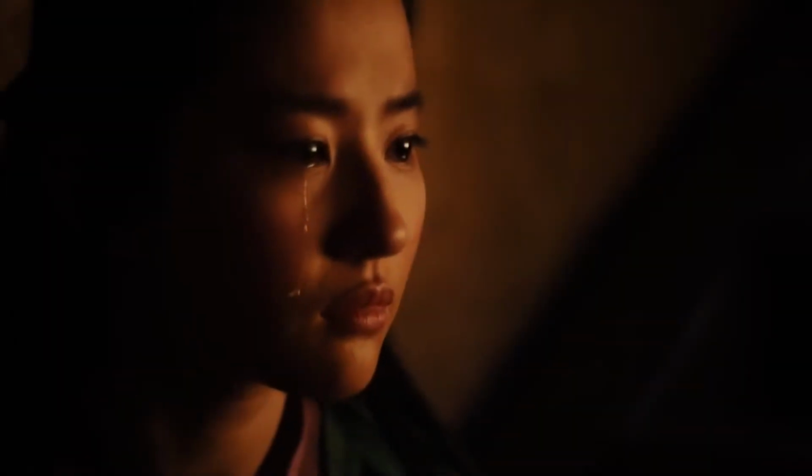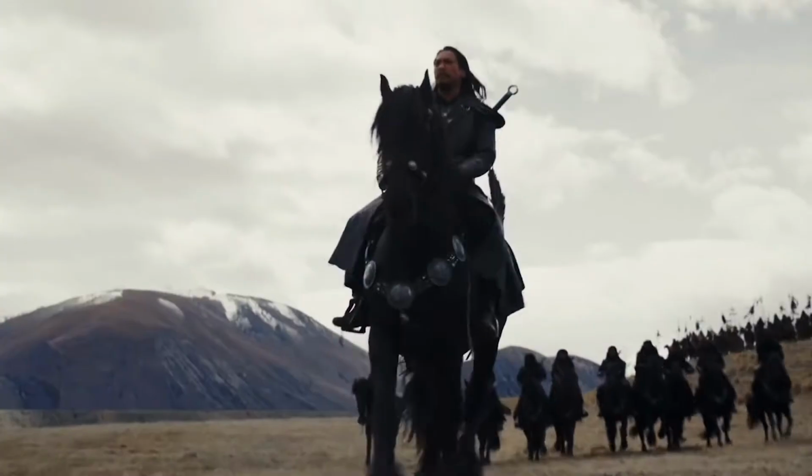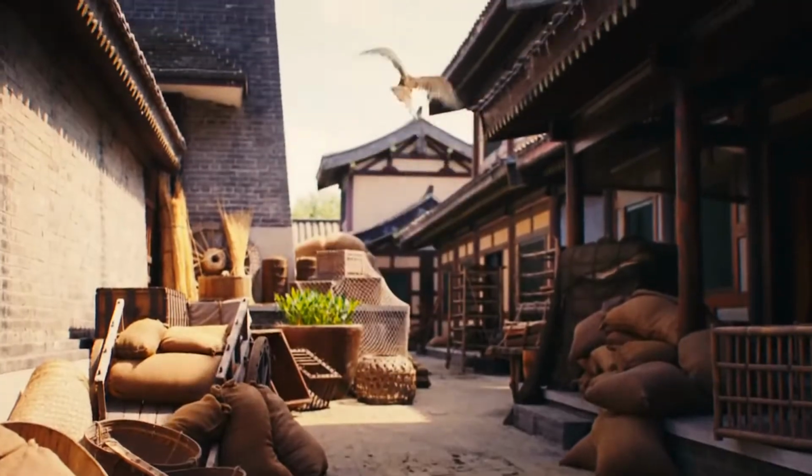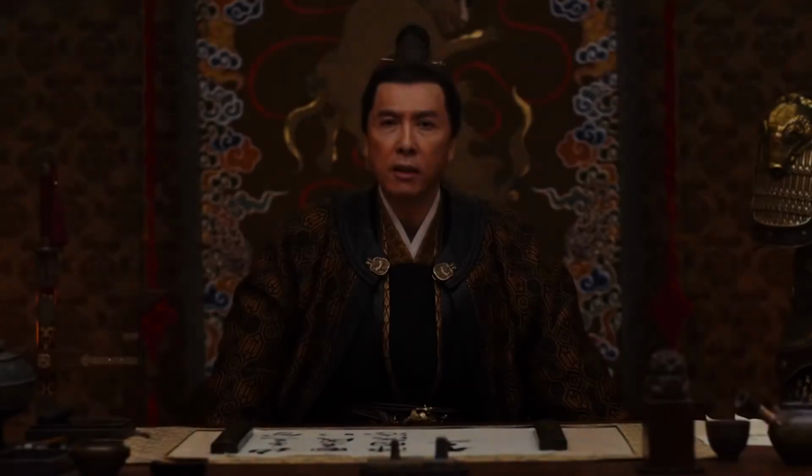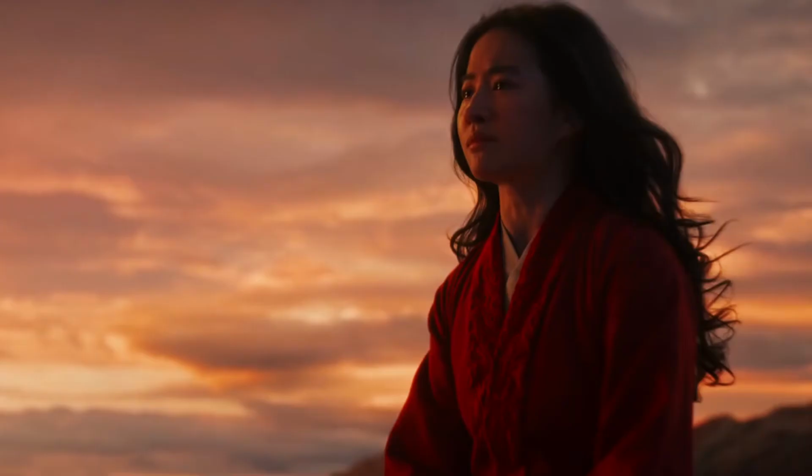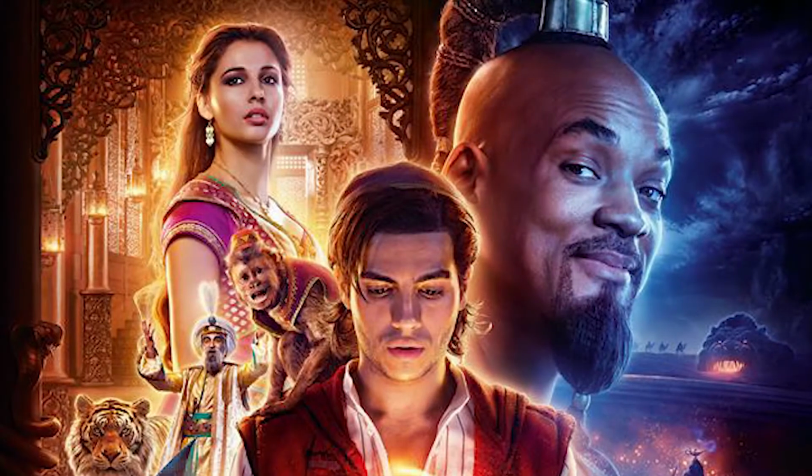That said, the film has a critically acclaimed director at the helm, as well as an impressive ensemble cast. Disney's live-action remakes have become some of the highest-grossing films of all time, and after this first look at how beautiful Mulan is looking, fans can rest easy, knowing that this is likely to end up another smash hit.